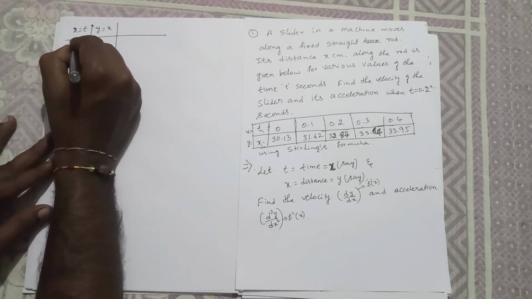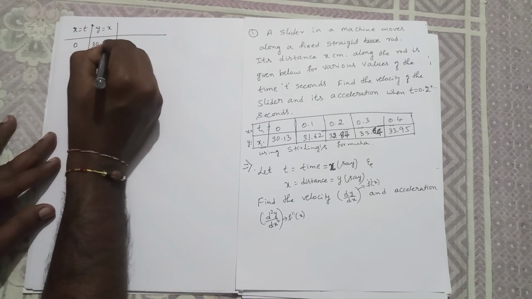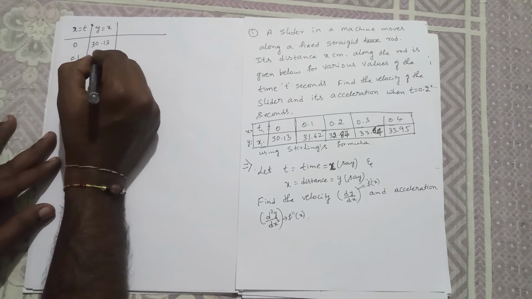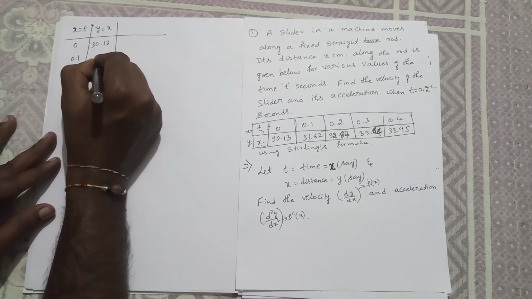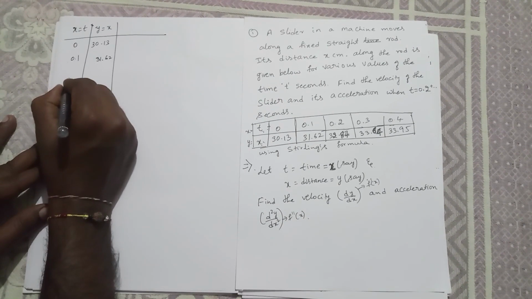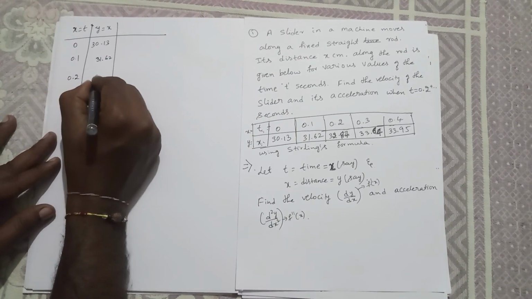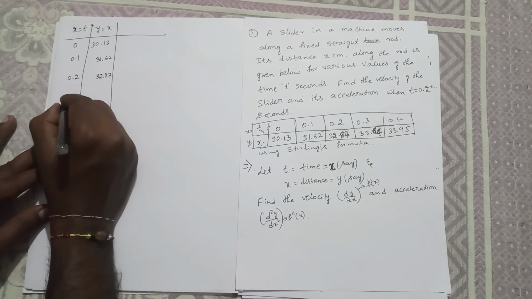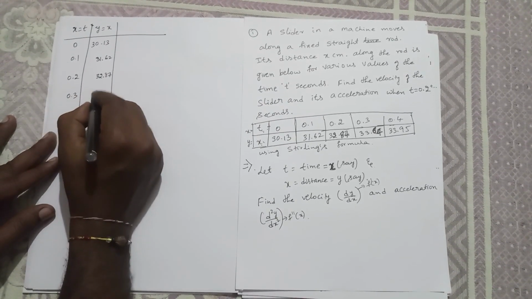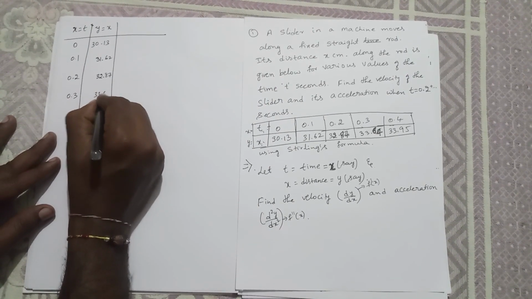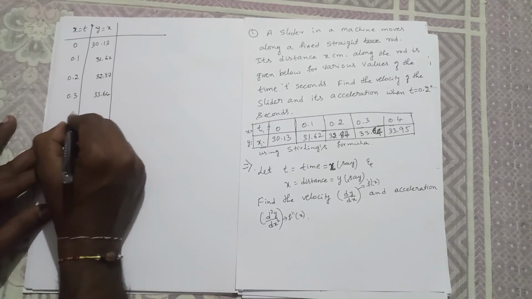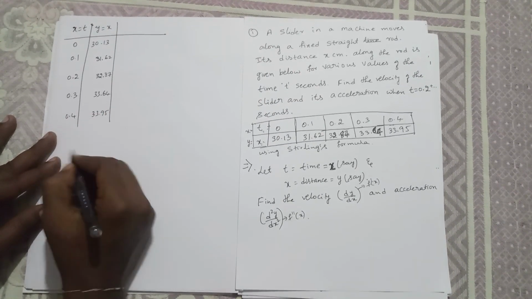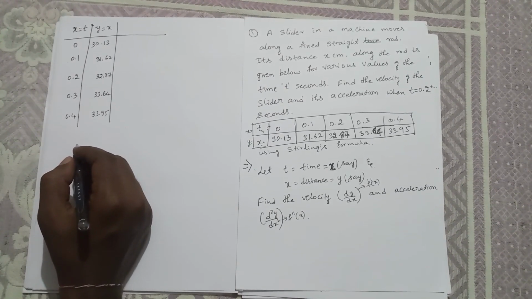So here for 0 it is 30.13, and for 0.1 it is 31.62, and for 0.2 it is 32.87, and here for 0.3 it is 33.64, and here for 0.4 it is 33.95.